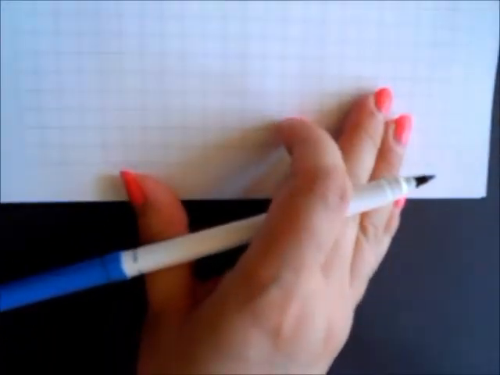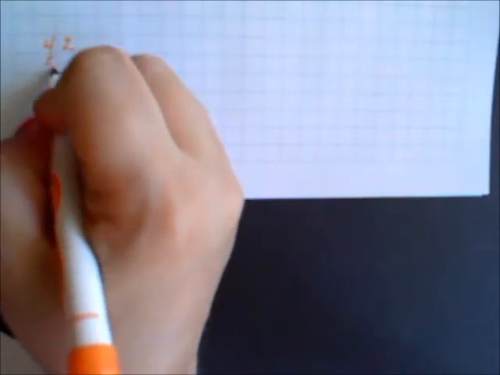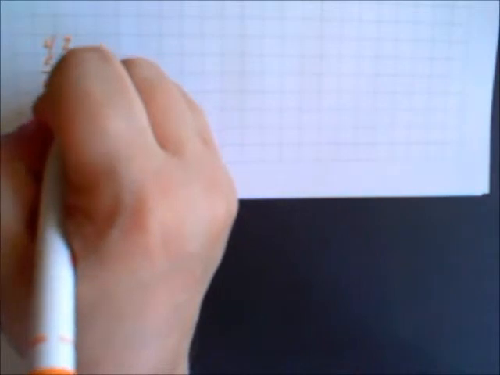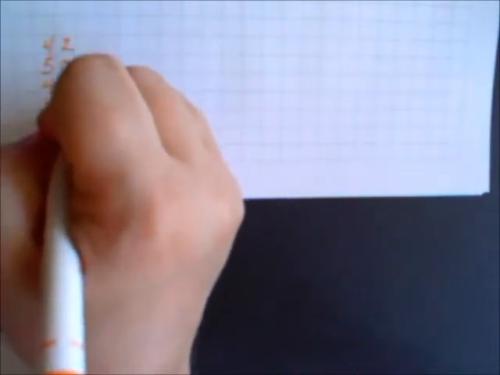Move down here, and we will work with 42, 50, 45, and 43.